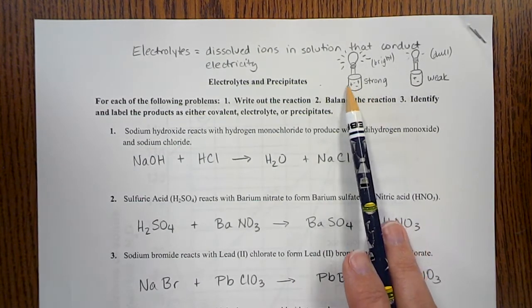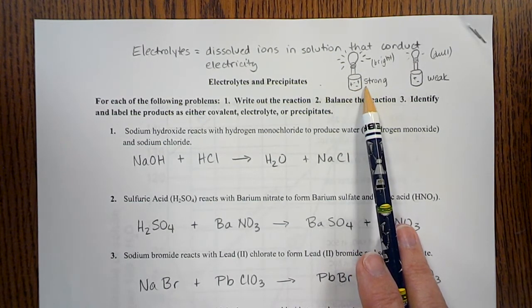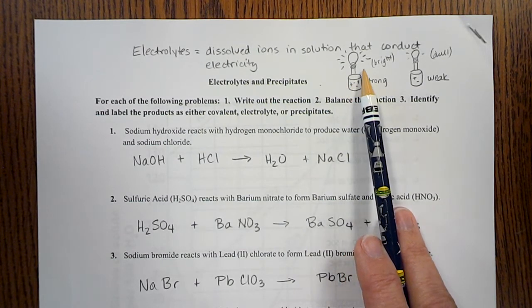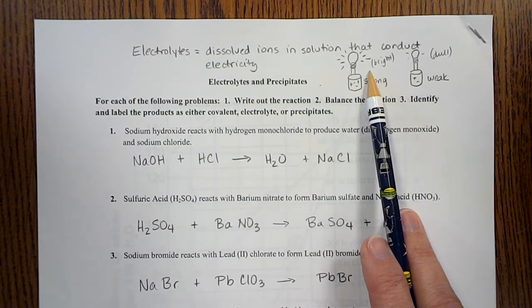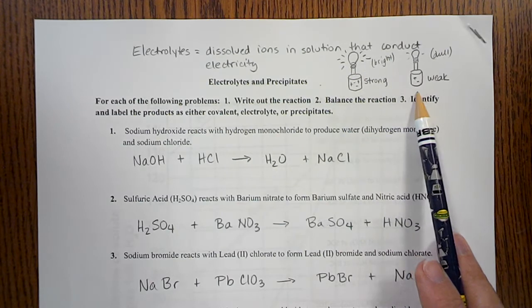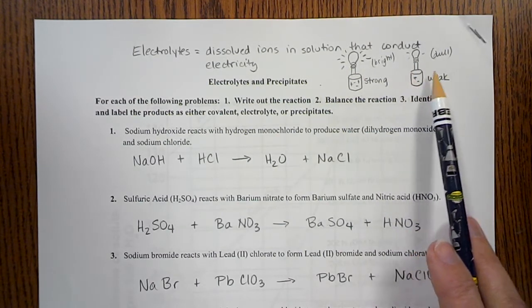Strong electrolytes, when hooked up the correct way to a light bulb, will cause the light bulb to shine very brightly because it will conduct the electricity. However, if you have a weak electrolyte solution, then it will still conduct electricity, but it will be much duller in brightness.